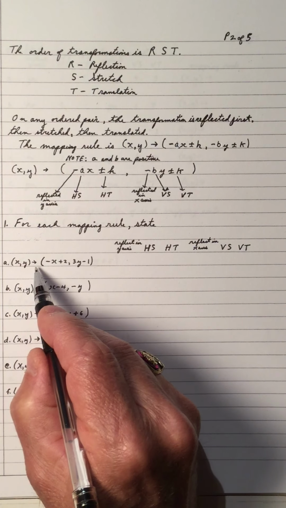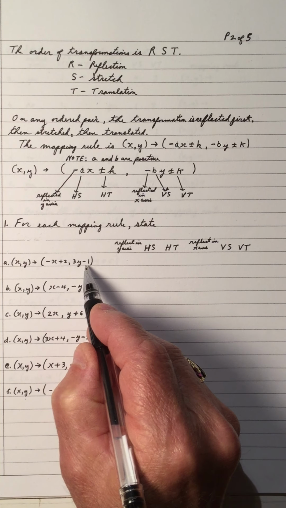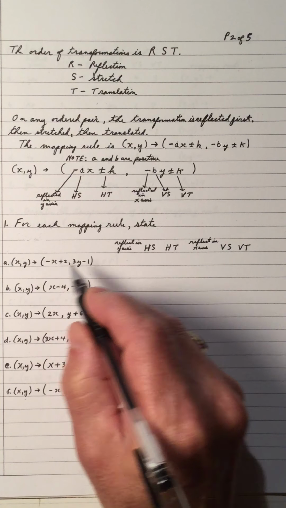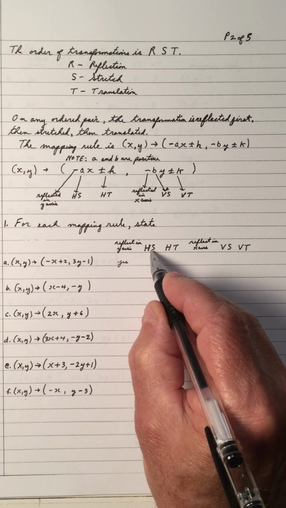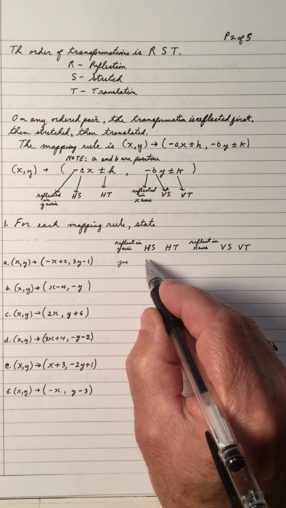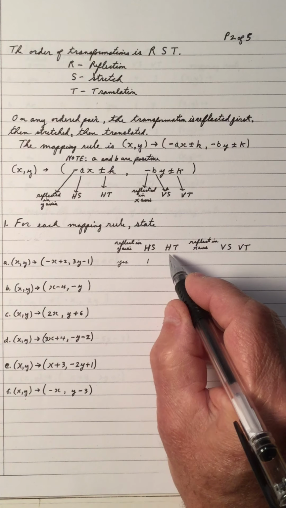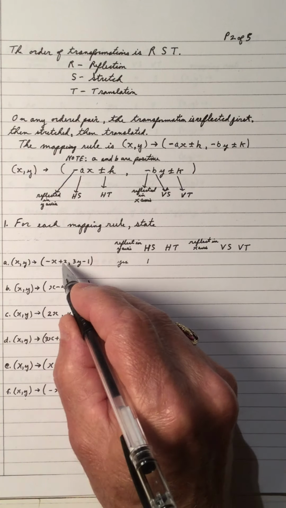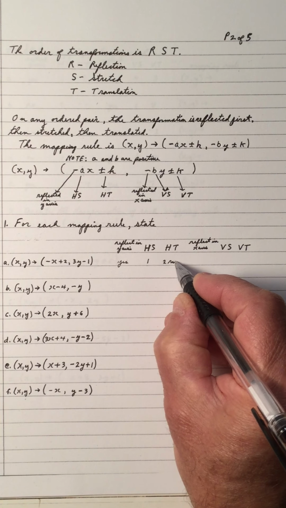Mapping rule (x, y) maps to (negative x plus 2, 3y minus 1). And notice the negative with the x, that's a yes, it's reflected. The horizontal stretch is neither, it's a 1, so it's not stretched. And the horizontal translation is 2, so it's 2 right.